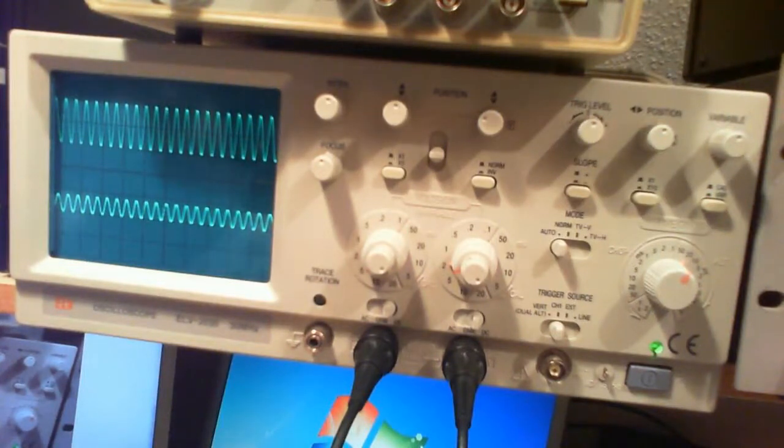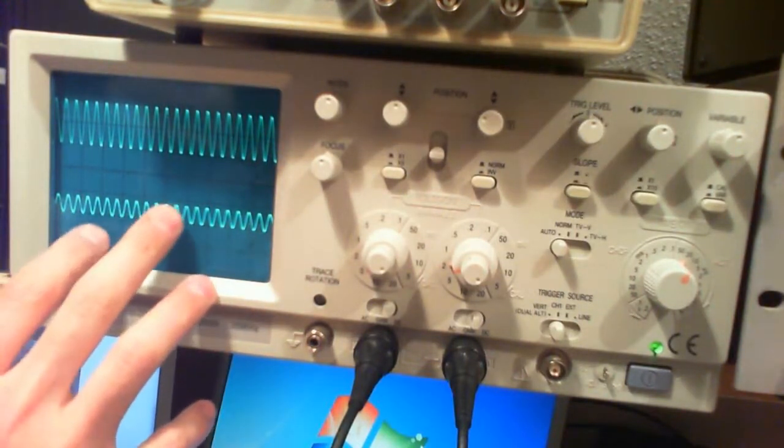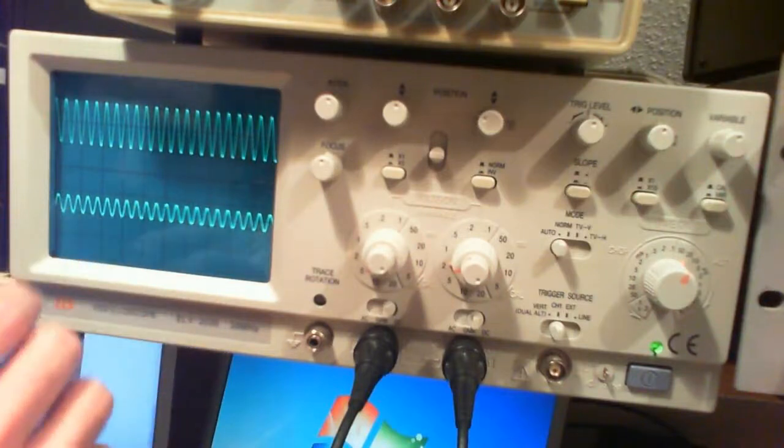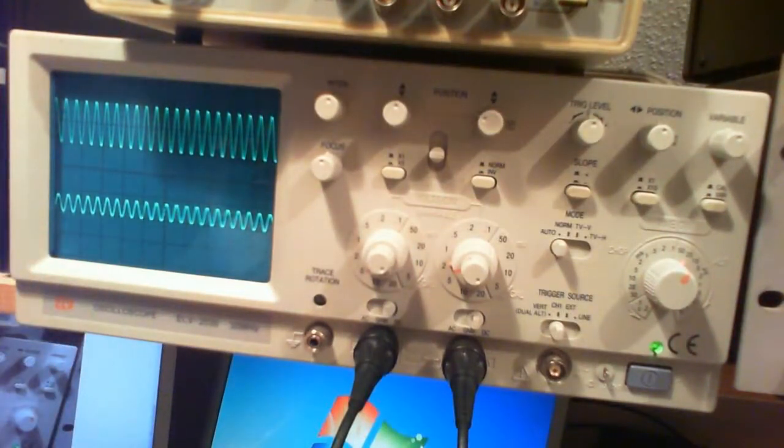One more interesting thing about this circuit is that a DC power supply is going to act exactly like a simple voltage divider, as I showed you at the beginning of the video.